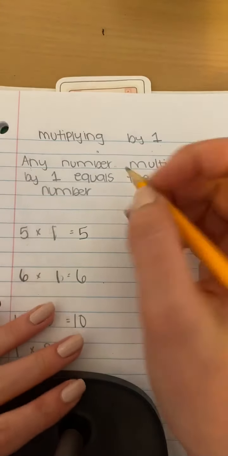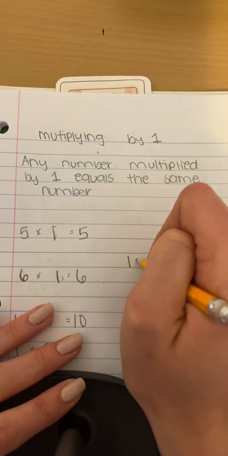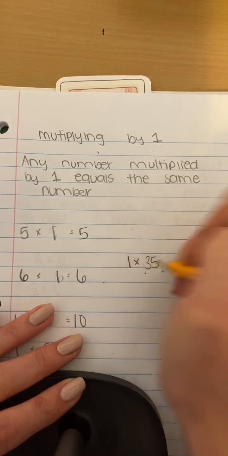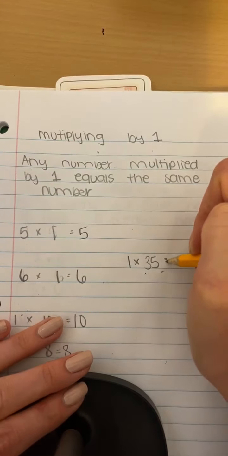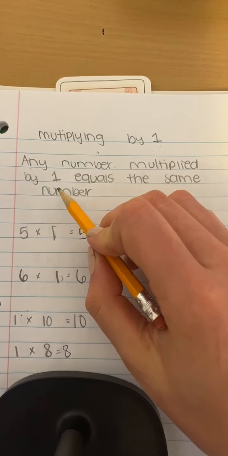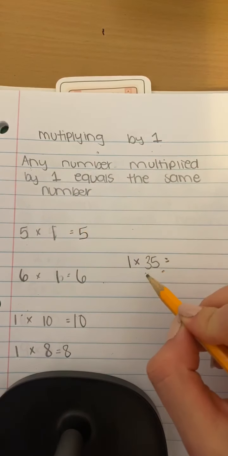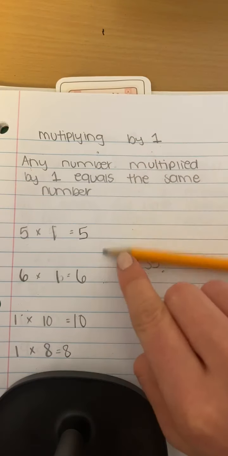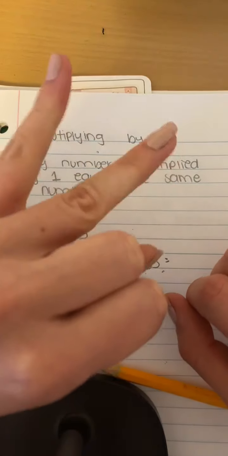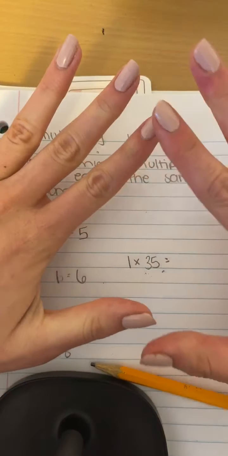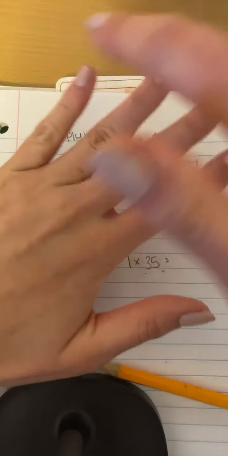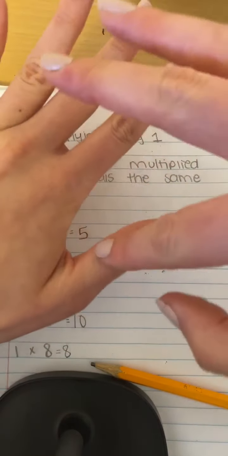So let's try a difficult one. What if I see 1 times 35? So since I know my rule saying that any multiplying by 1 equals the same number, I automatically know it's going to be 35. But if it helps, I can skip count by 1s and I can count to 35 fingers. So I'd have 10, 20, 30, 31, 32, 33, 34, 35.